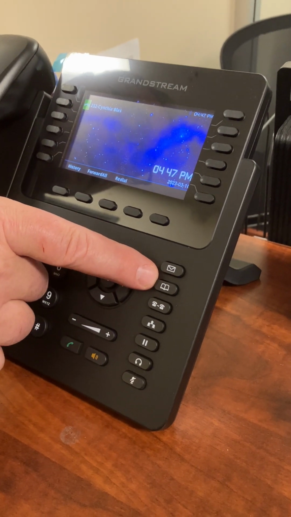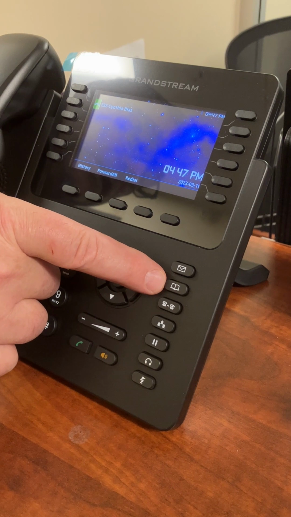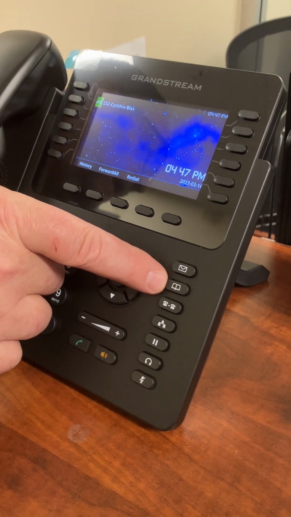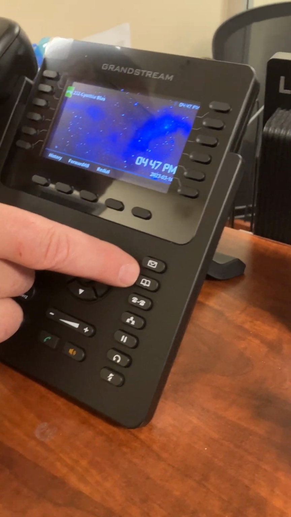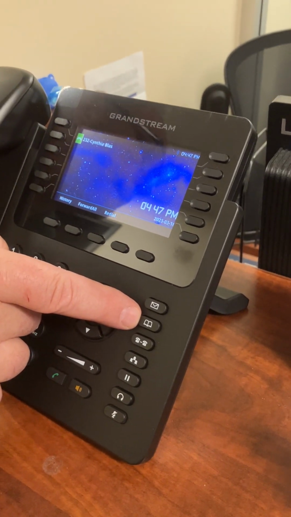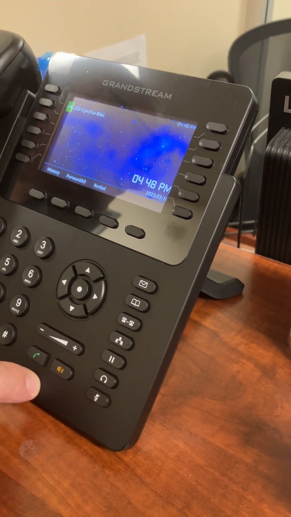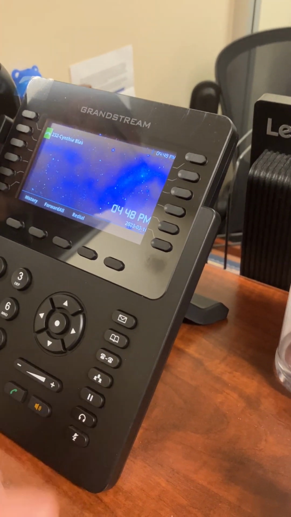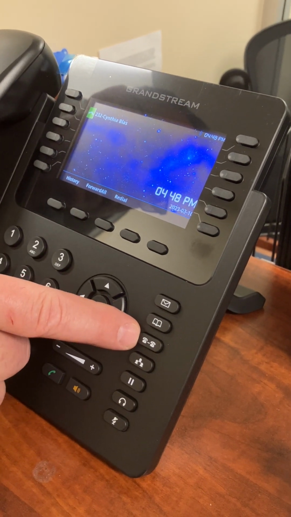This second button is a directory. You never use that. Will the extensions in the office show up on that or no? The directory is for putting in up to 2,000 names outside the office, a phone book. That's what it is. You'll never use it. I'll show you why in a second too.